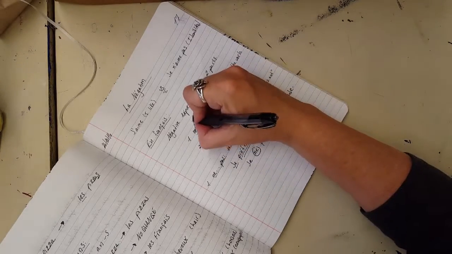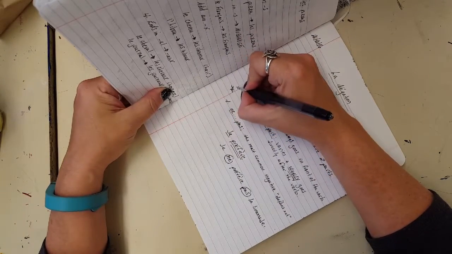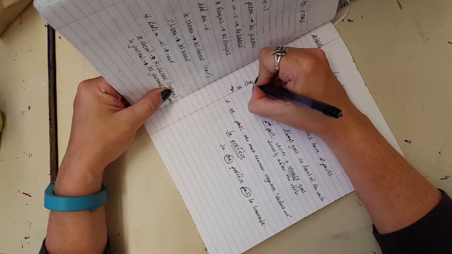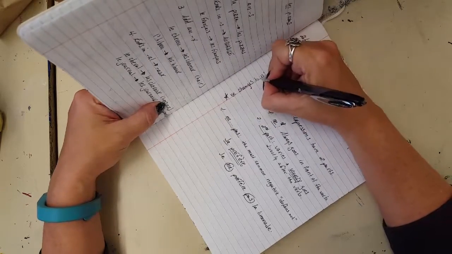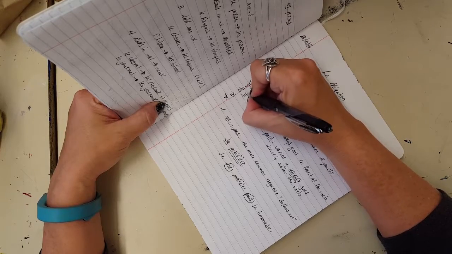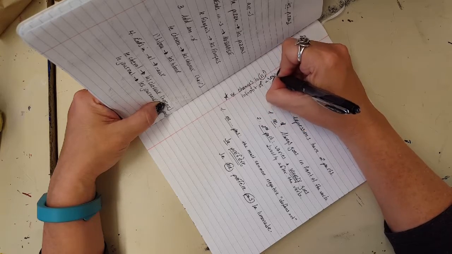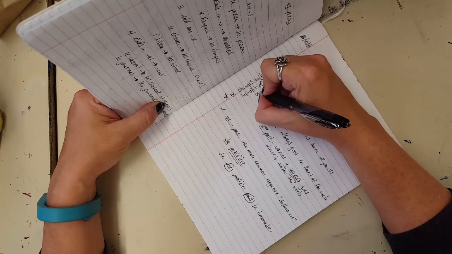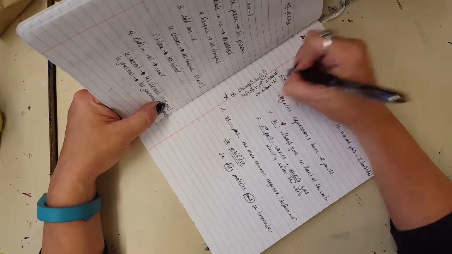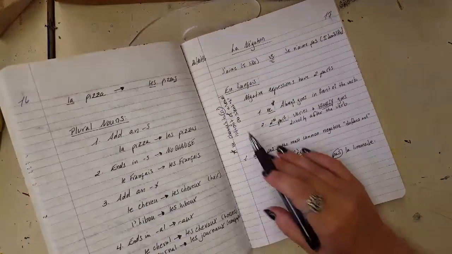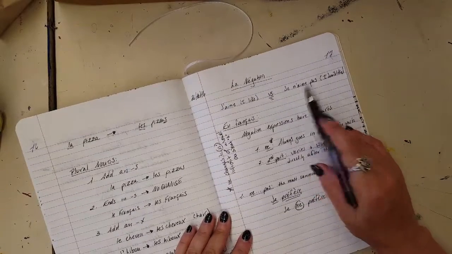Now, let's actually talk about ne for a second. Ne changes to n apostrophe in front of a vowel or silent H. Okay? So remember the ne changes to n apostrophe in front of a vowel, and we've seen that, right? Je n'aime pas, as a vowel.